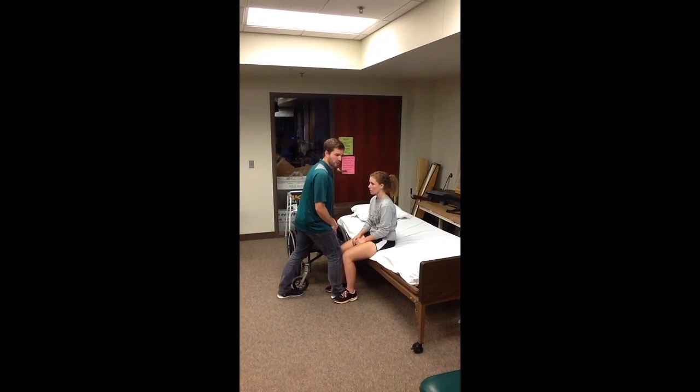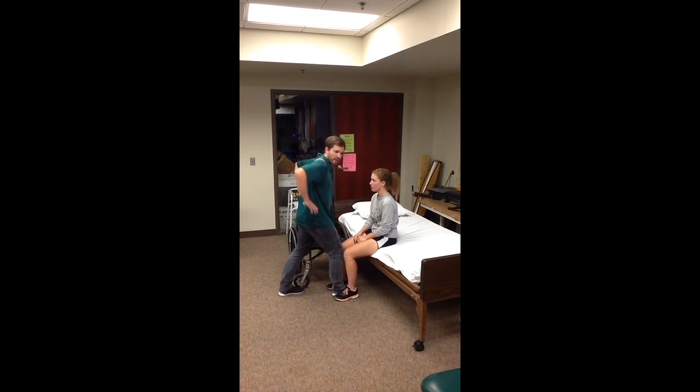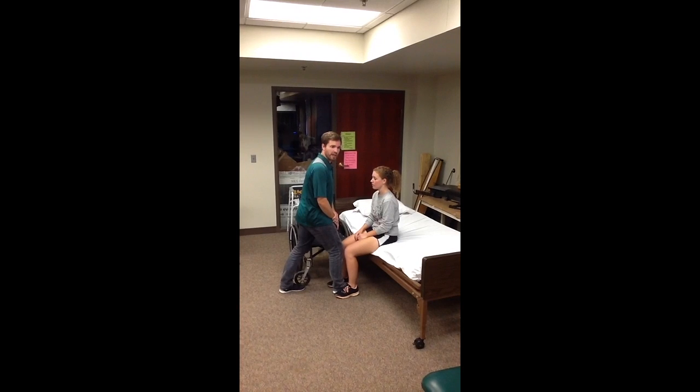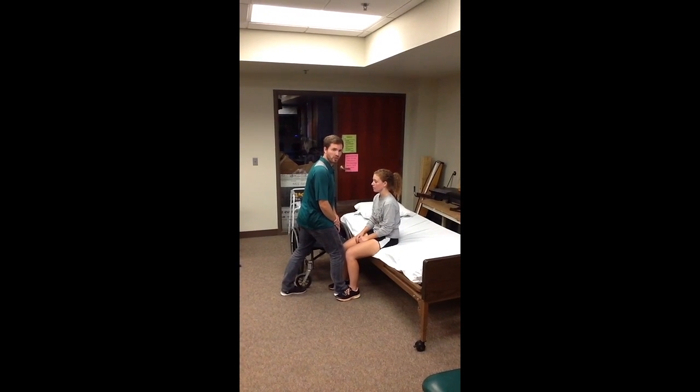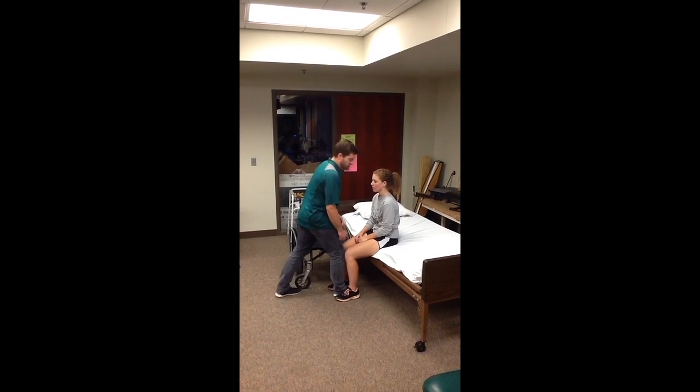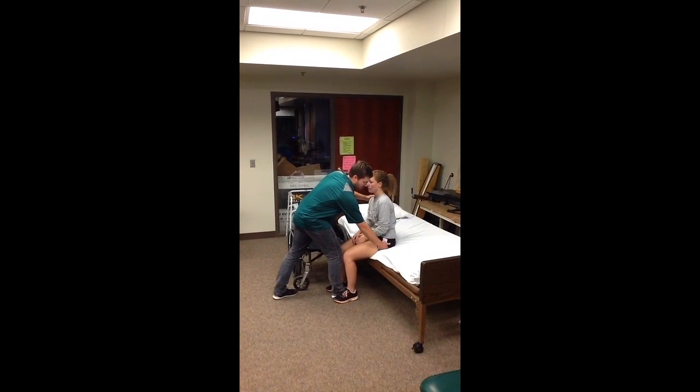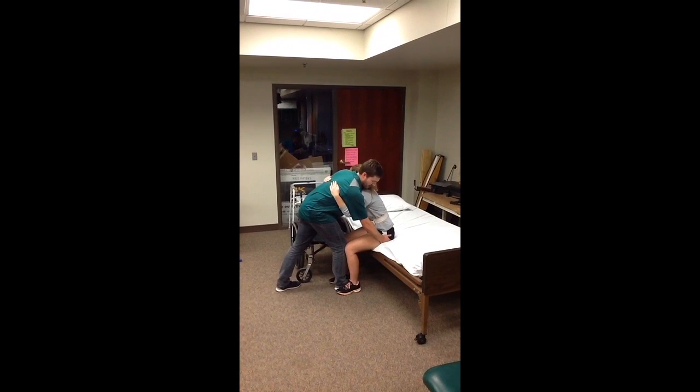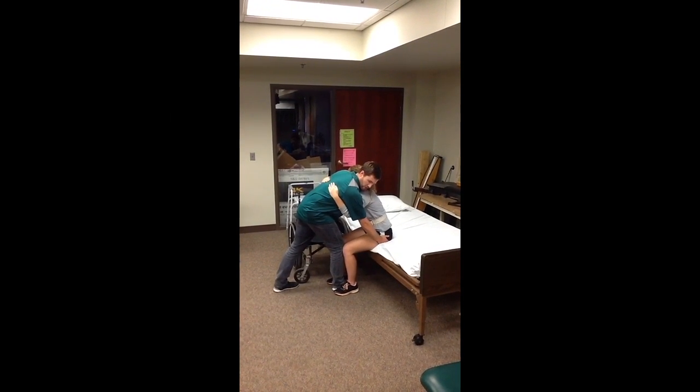Also instruct the patient to wrap their arms around your back, not your neck, and make sure that they know that the hands are only there for stability and not for them to pull on. So we'll just demonstrate that. I'll be under here, and just like that is the good starting position.